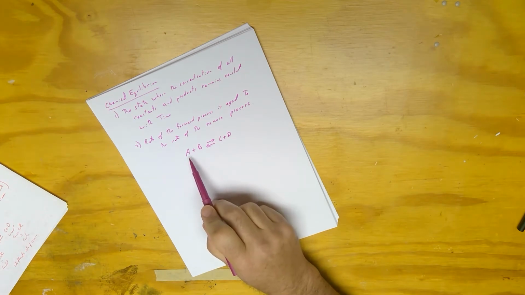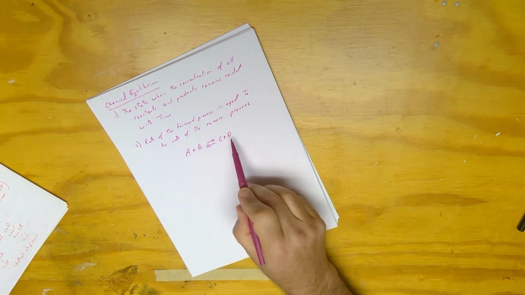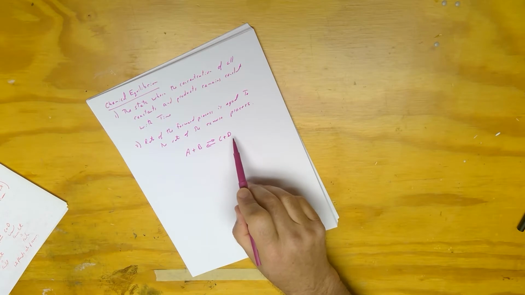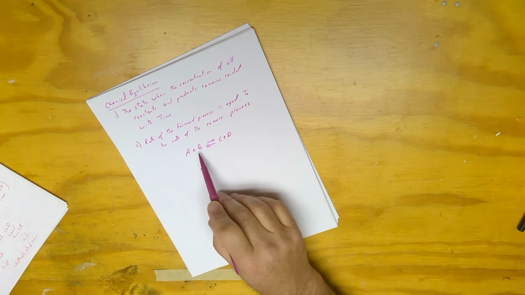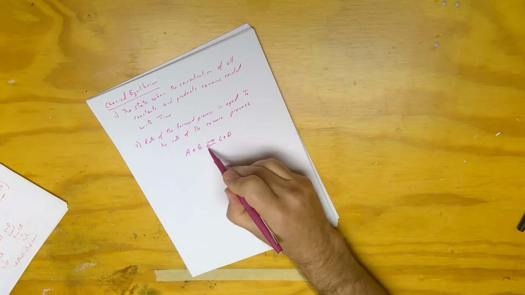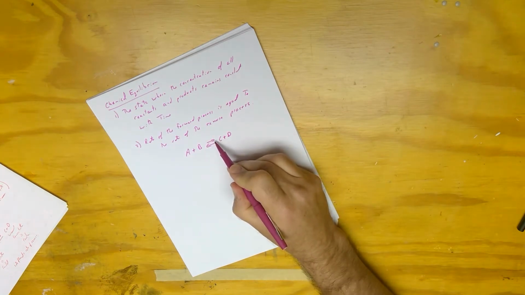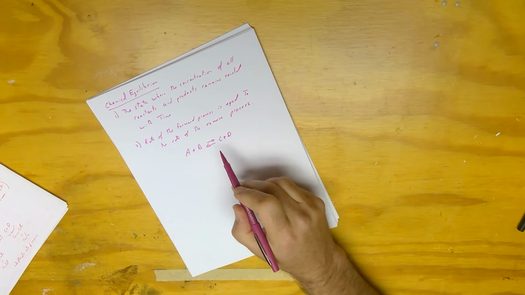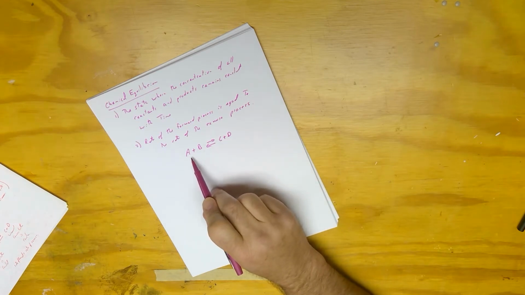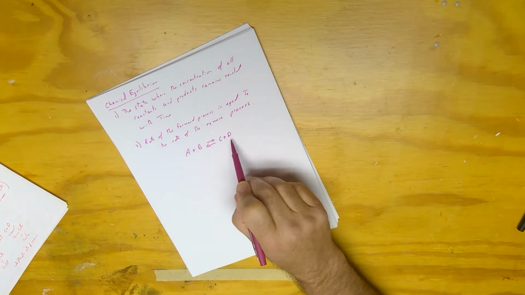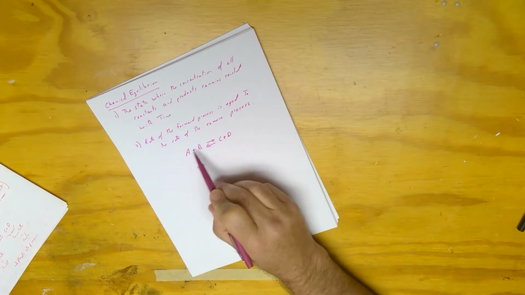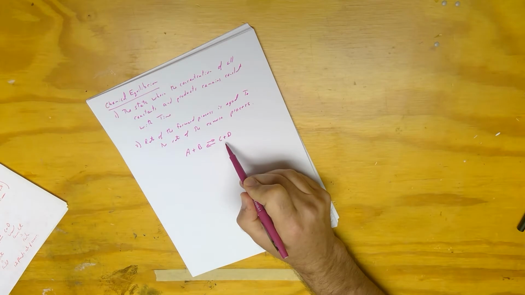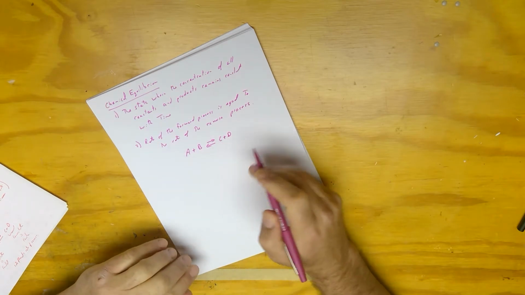So what this is saying is A plus B is producing C plus D, but at the same time the reverse reaction is happening and C plus D come together to produce A plus B. Now these double arrows mean that it's at equilibrium. Another way we can look at it is the rate of this forward reaction is equal to the rate of the reverse reaction. If these rates are equal, the amounts of each one of these are not going to change, and we're going to talk more about that.